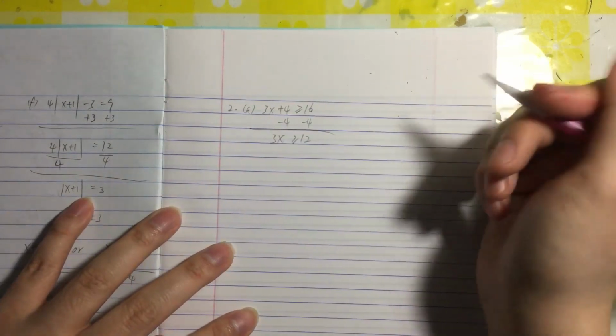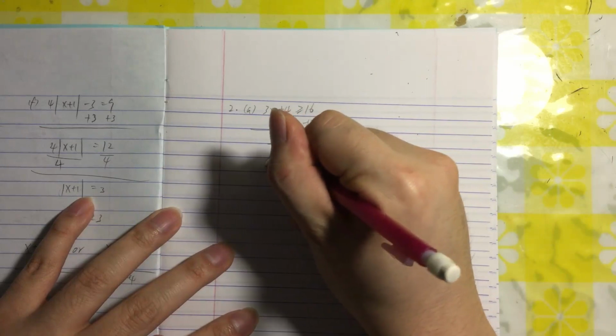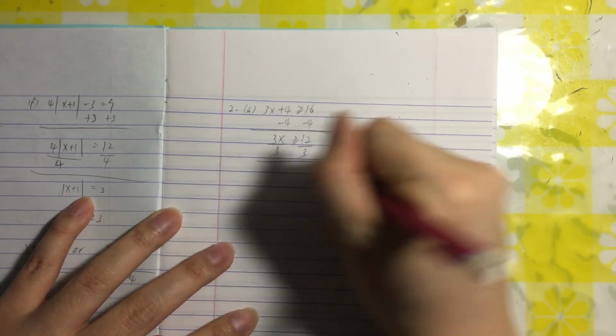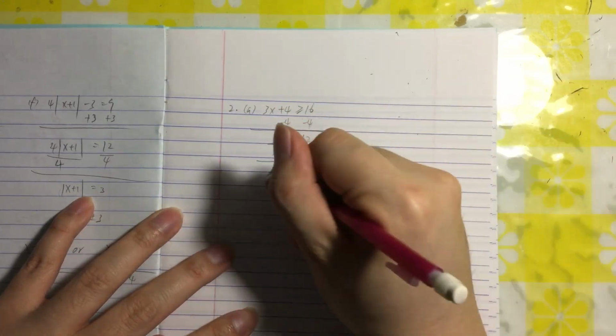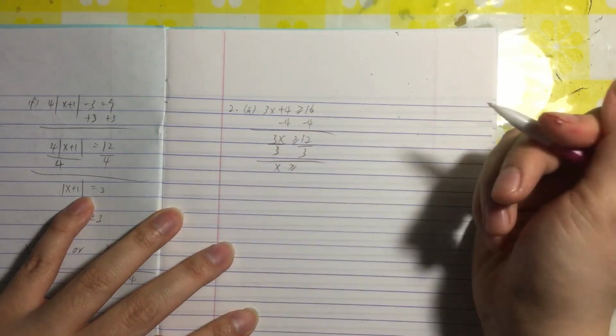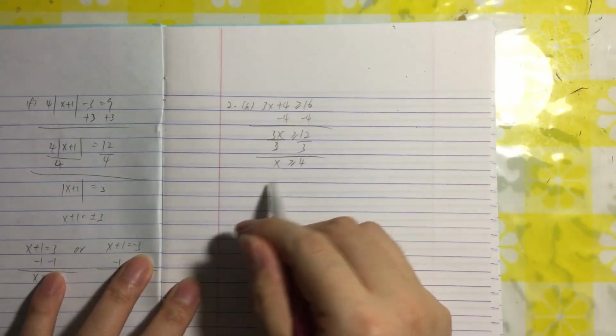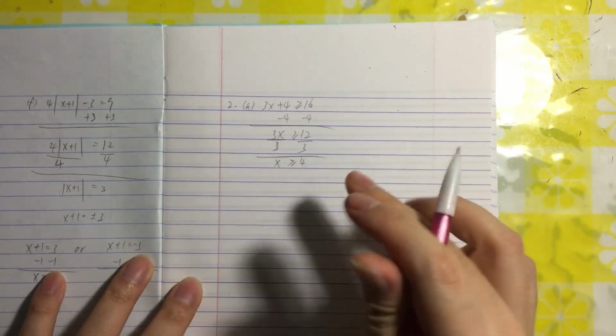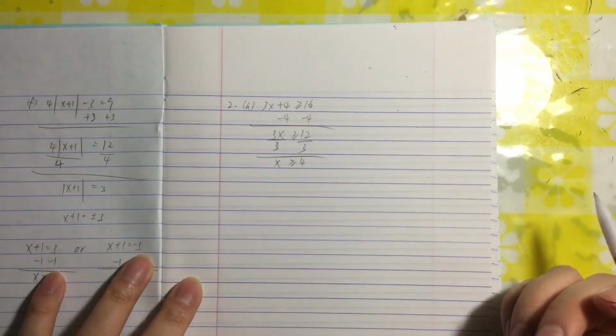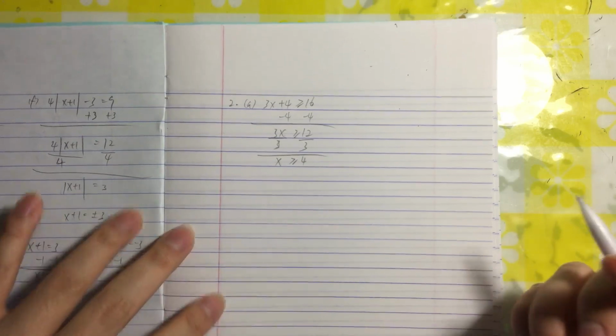Next, I can divide both sides by 3. If I divide both sides by 3, on the left side I get x by itself. On the right side, 12 divided by 3 is 4. So I get x is greater than or equal to 4. That's the solution for this inequality. But we need to write an answer in interval notation.